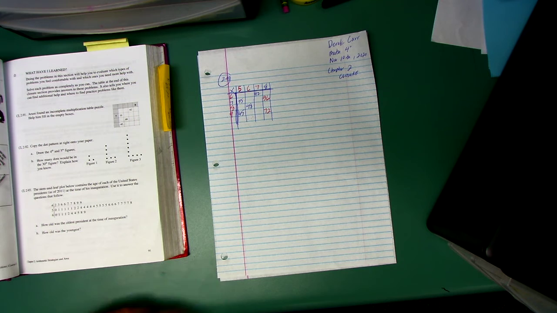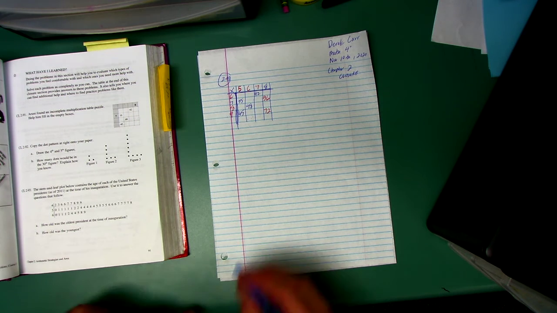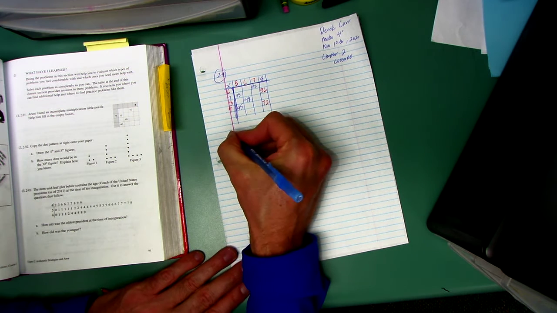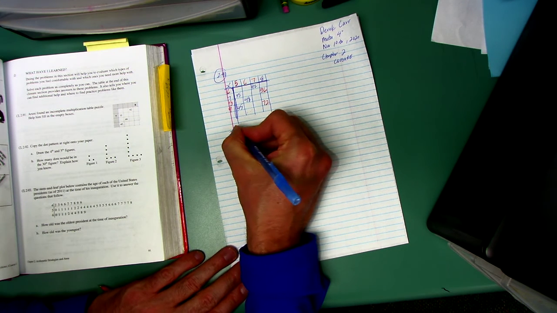Okay, you fill out the rest of that. All you're doing is filling in the answers, right? That's a multiplication chart. You're going 5 times 6 in there. Okay. All right, easy enough. That was kind of a fun little puzzle problem, but didn't take too long.